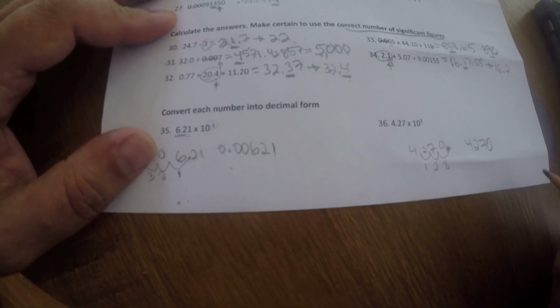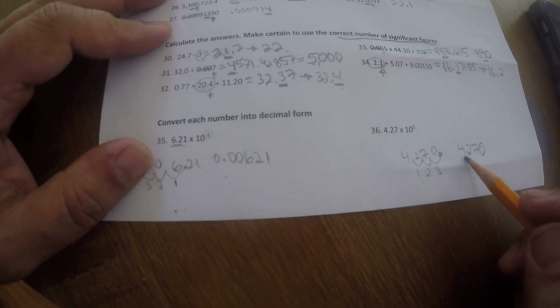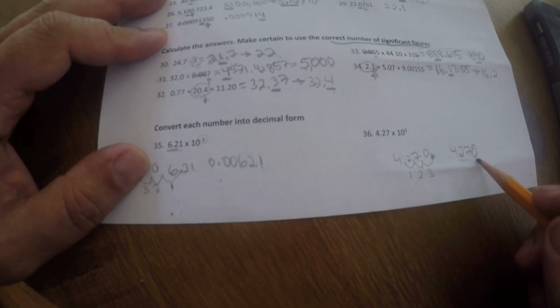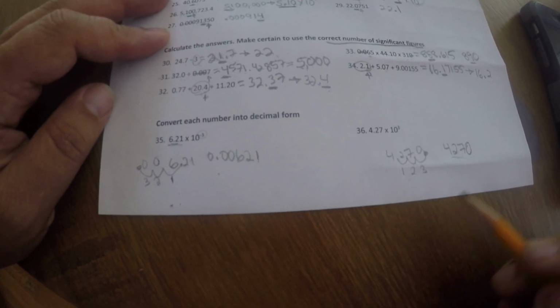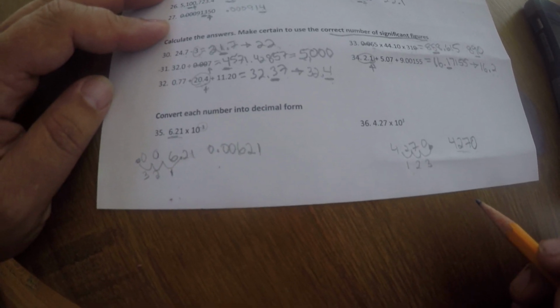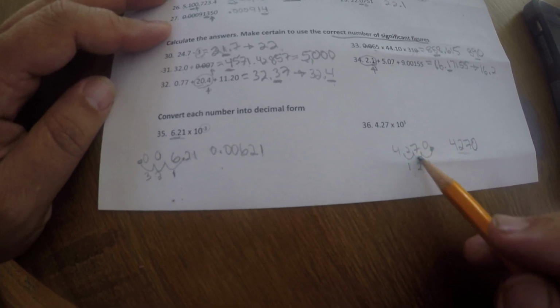4270. Okay, and that matches. There's 3 significant figures here. There's 3 significant figures there. The last 0 is just a placeholder. All right, so hopefully you guys don't have any questions about that last part. Just need to do a little thinking and make sure that we're moving in the right direction.